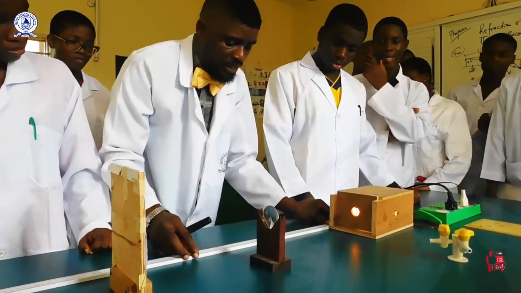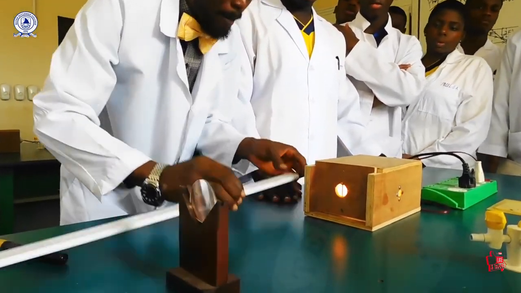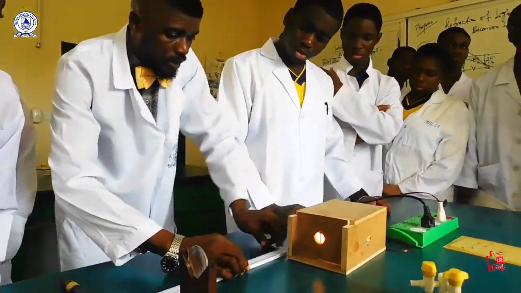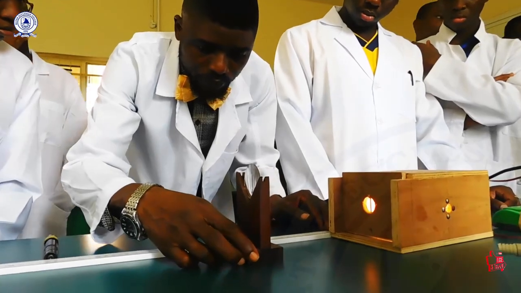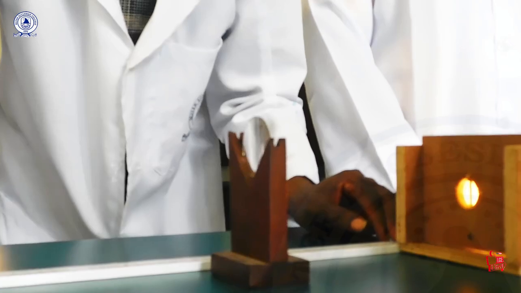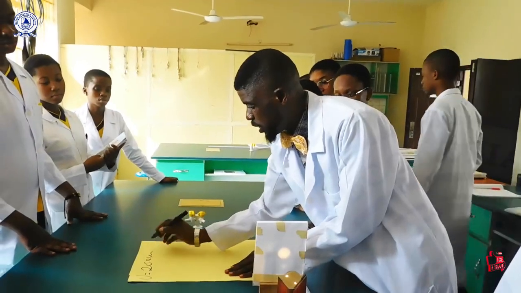We want to place our object at 20 cm. So the zero end of the ruler is here, right? At 20 cm.